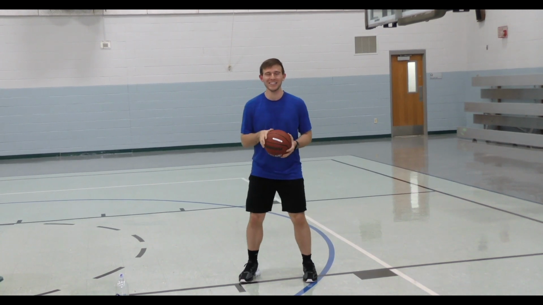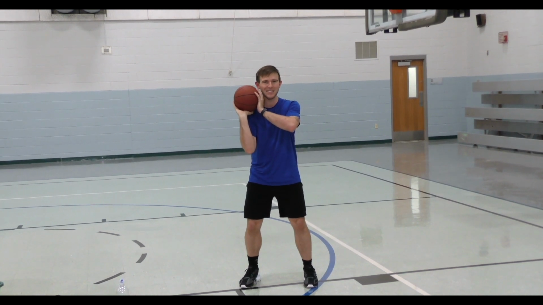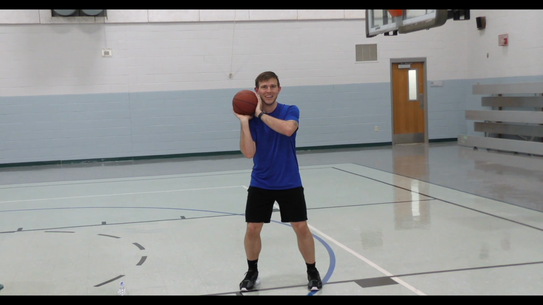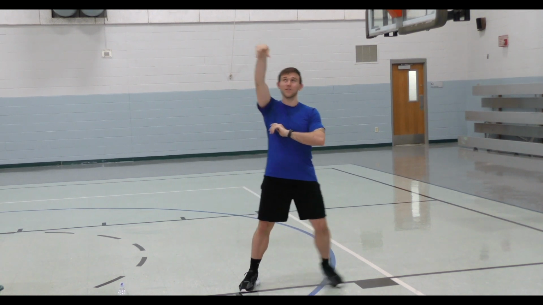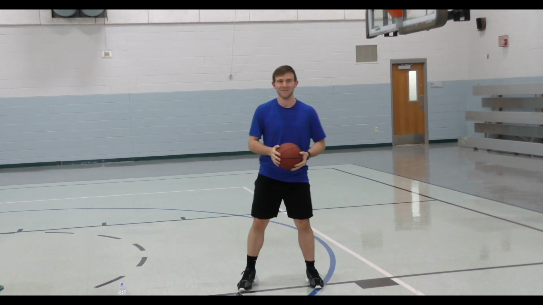The next one is elbow. You wanna make sure you lock that elbow in just like this and balance that ball, okay? Just like this. The last one is F. F means flick of the wrist, okay? Bringing it up and flicking it into the net, okay?